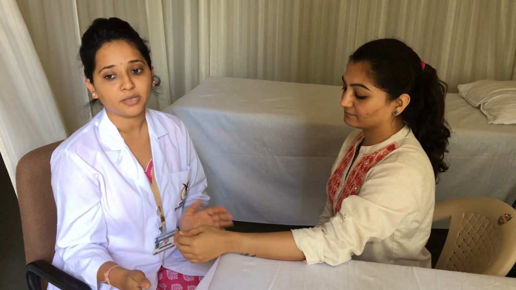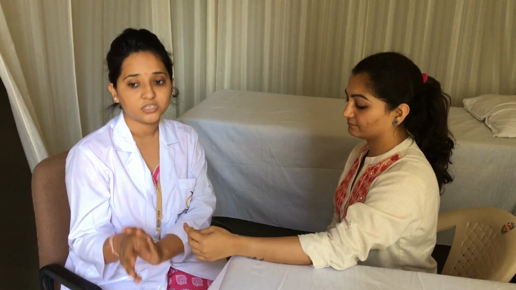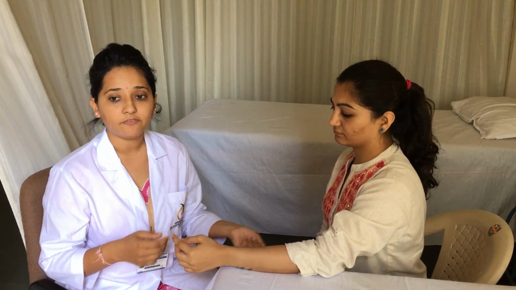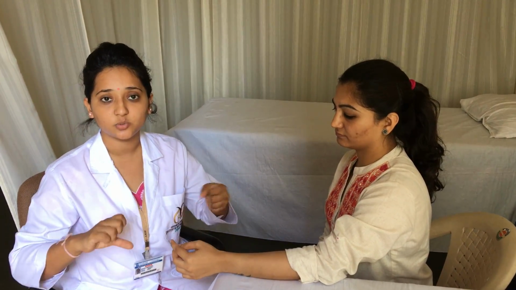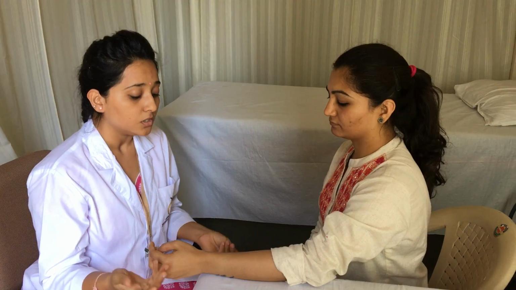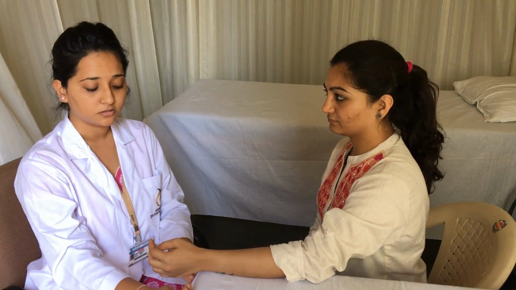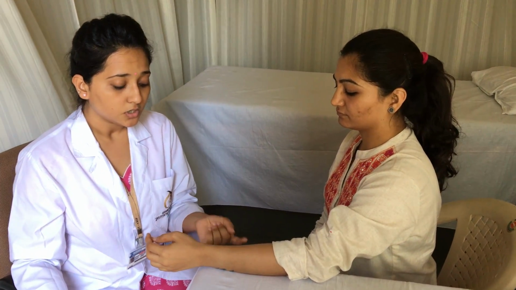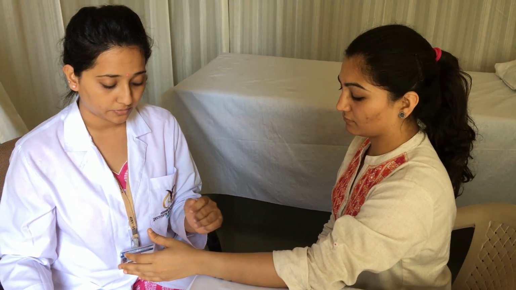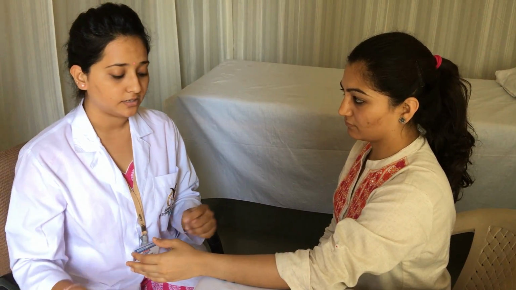Okay, so basically Neha is complaining of pain in the thumb area, which is radiating towards the forearm, and she is having problem with the functional activities like twisting, grasping, cutting, etc. So we will check for her swelling and tenderness. As we can see, mild swelling is present over the thumb and wrist area. I'll check for the tenderness.